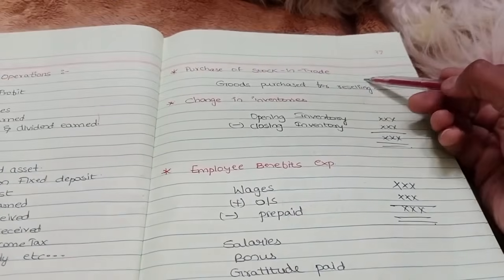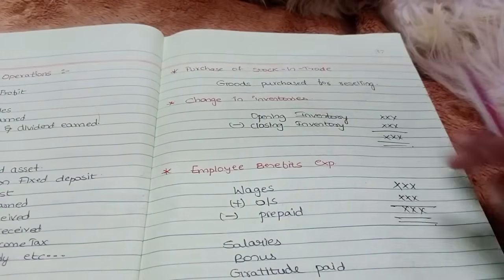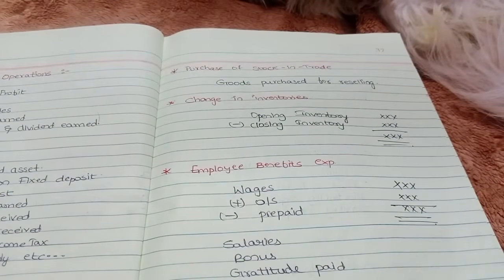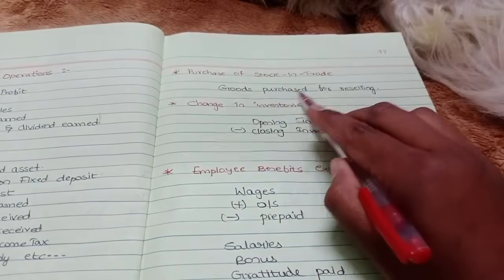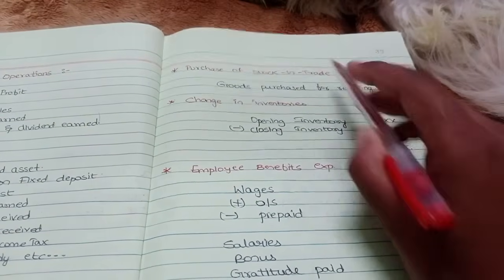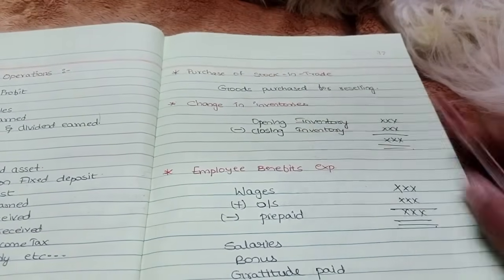Next, purchase of stock in trade. What is meant by purchase of stock in trade? Goods which are purchased for reselling. Goods which are purchased for reselling come in purchase of stock in trade.